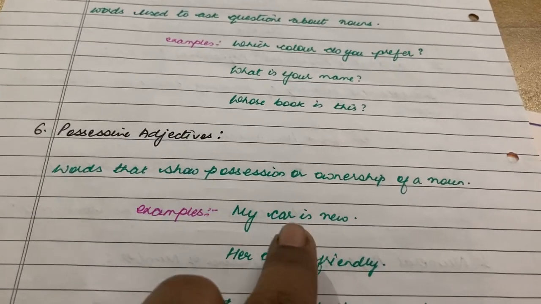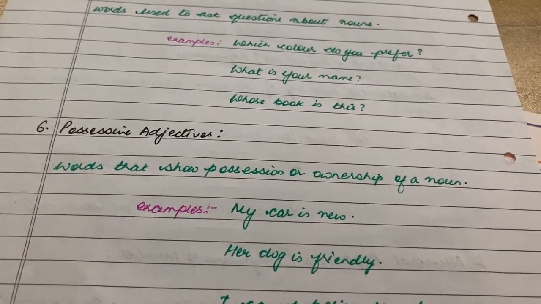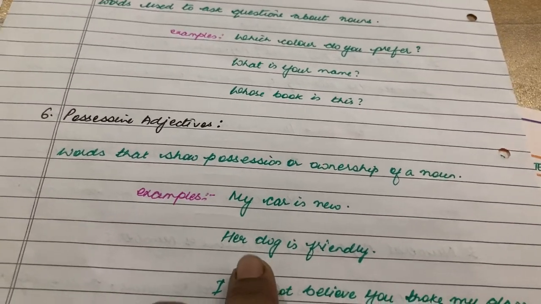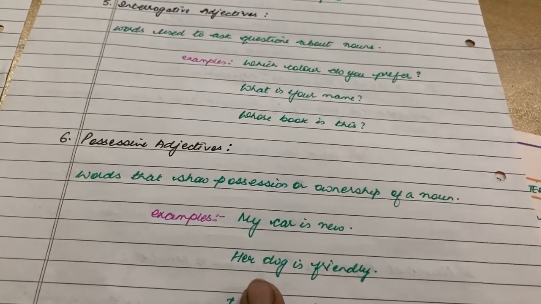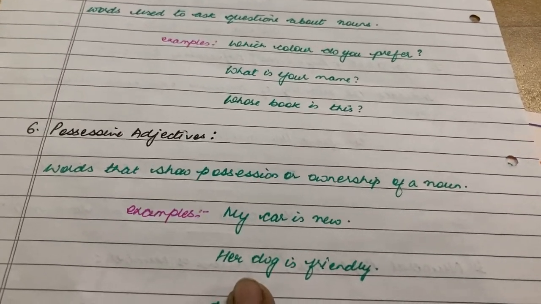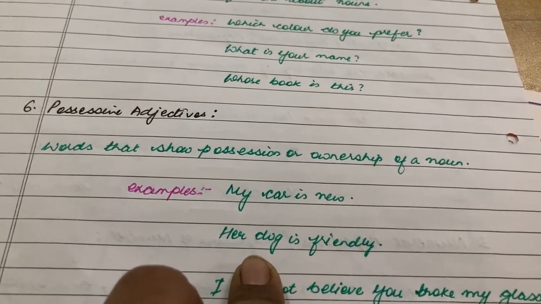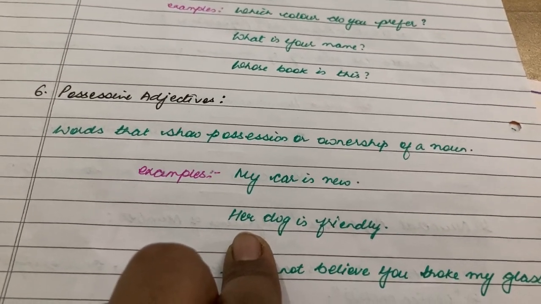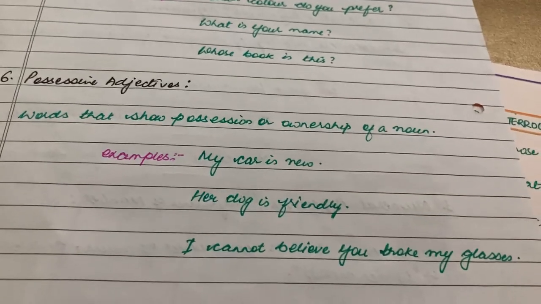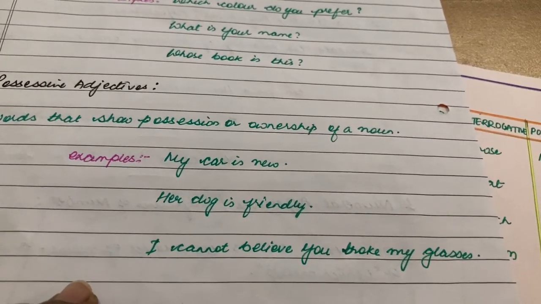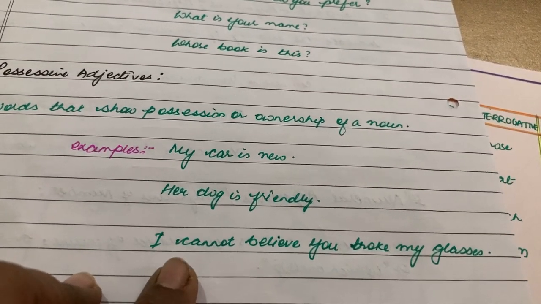So here the noun is car. Her dog is friendly. So here again, her is what? Her shows the possession. Yes, so this word again shows the ownership of a noun. I cannot believe you broke my glasses.